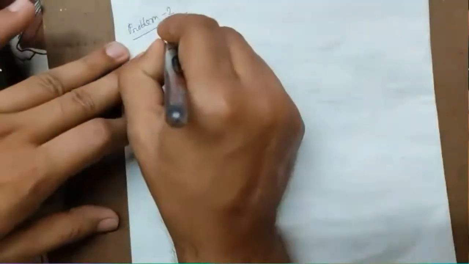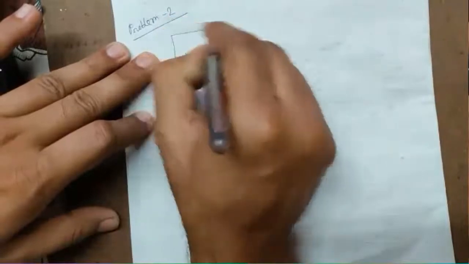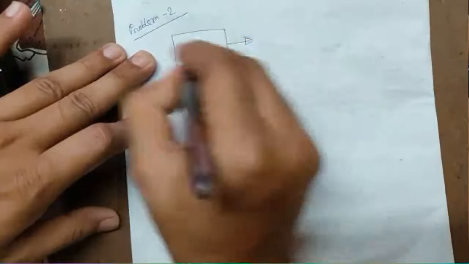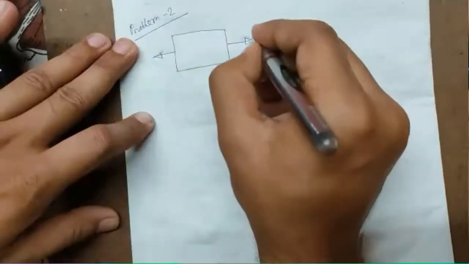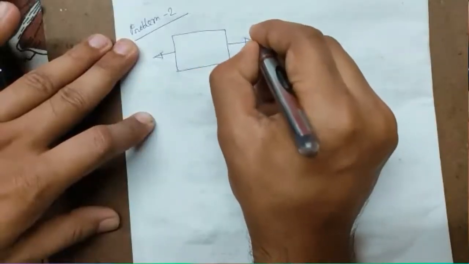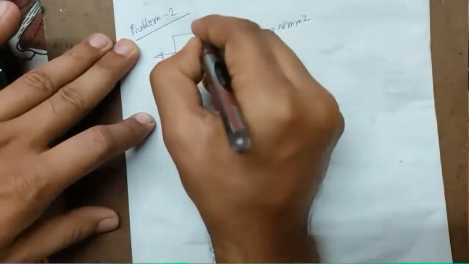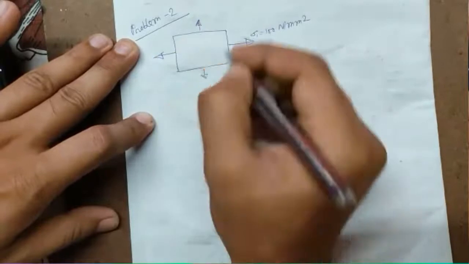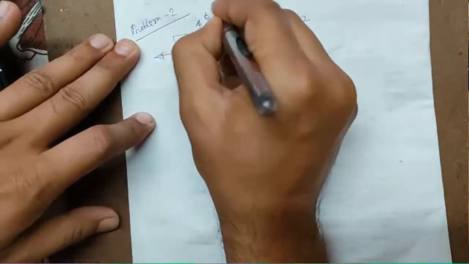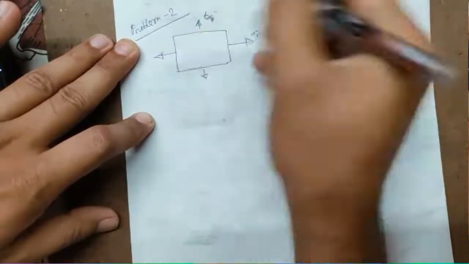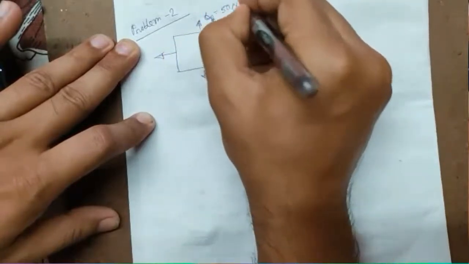So the situation is as such. In this cross section there are two stresses. Sigma 1 is 100 Newton per millimeter square, in the perpendicular direction. This is sigma x, this is sigma y, 50 Newton per millimeter square.